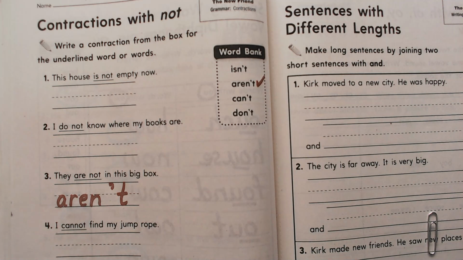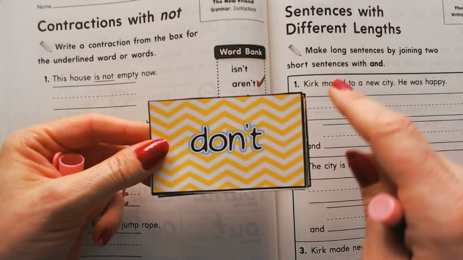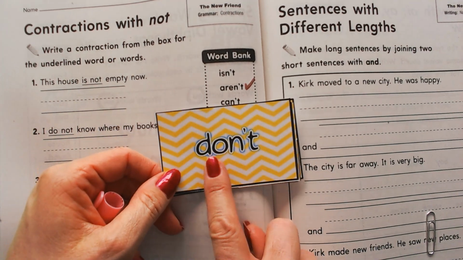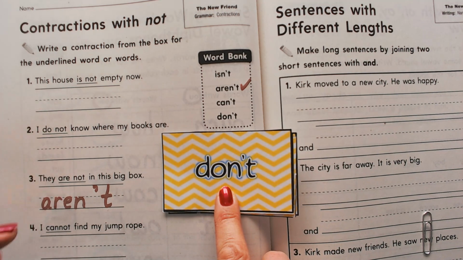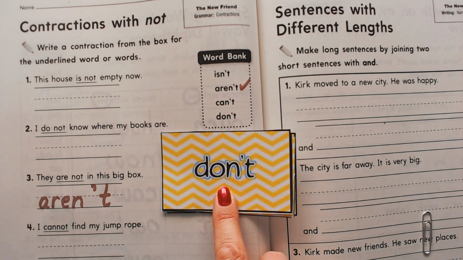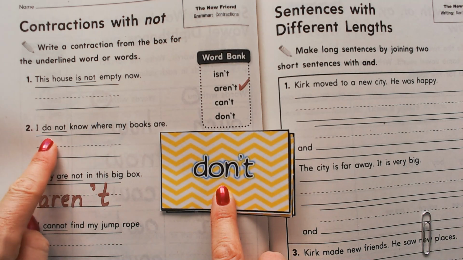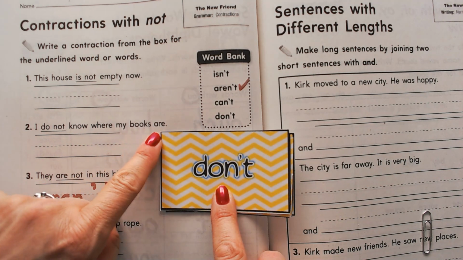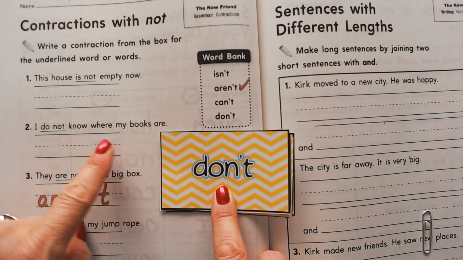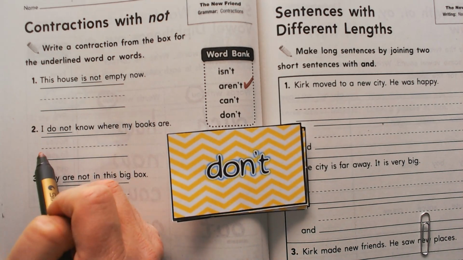How about this one? I'm not finding these. Oh, here's one. This is don't. The word don't, which means the same as do not, like don't do that, do not do that. So let's try to find one here. Right there. Do not means the same as don't. I do not know where my books are. I don't know where my books are. Let's write the contraction don't.